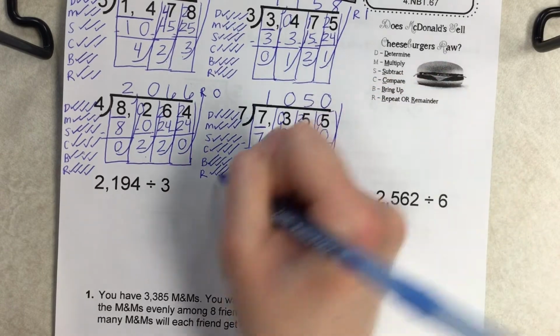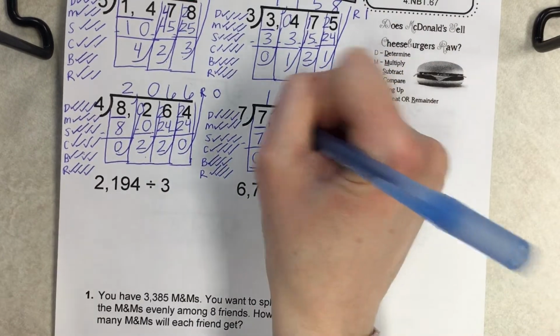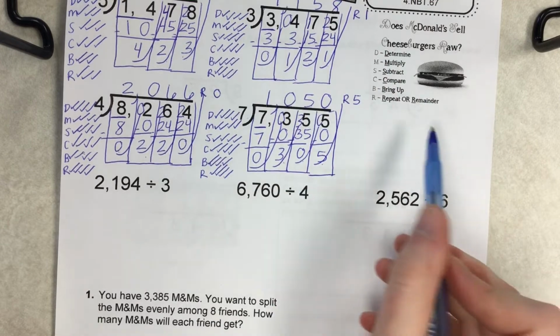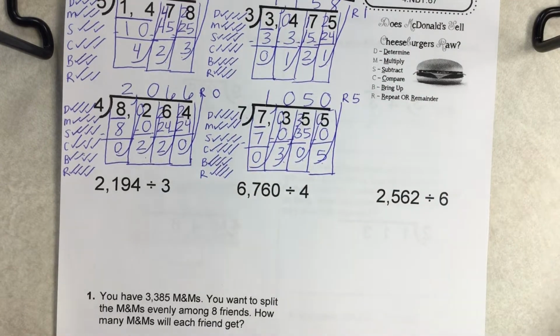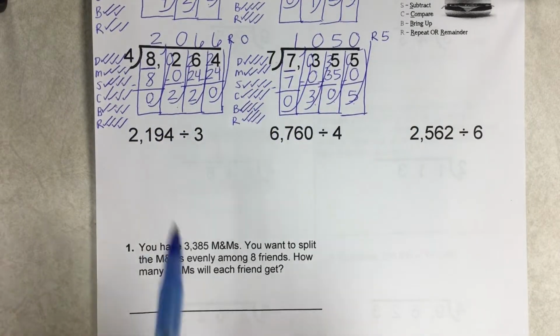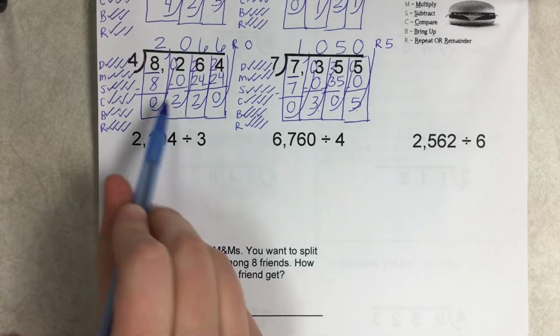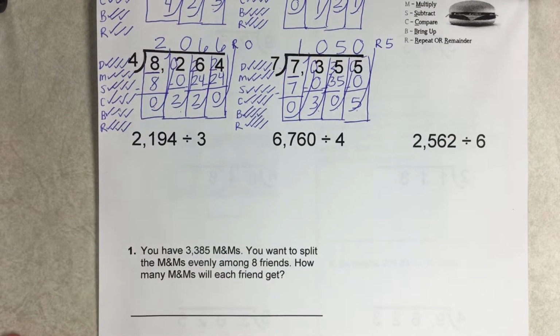Bring up the 5, and finally this is my remainder because I don't have another box left. So each kid gets 1,050 Smarties with 5 left over. Okay, down here in this row, our problems are set up a little bit differently, so we're going to have to put them into a long division problem.